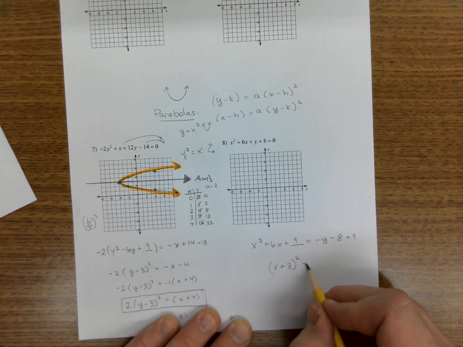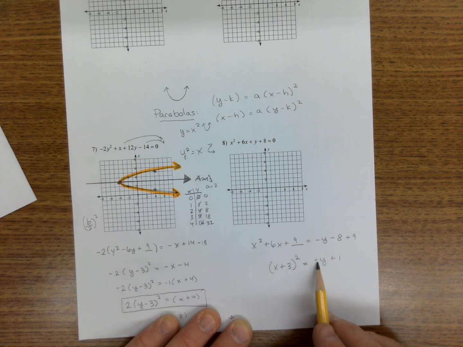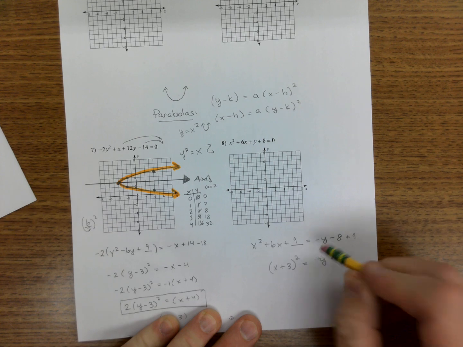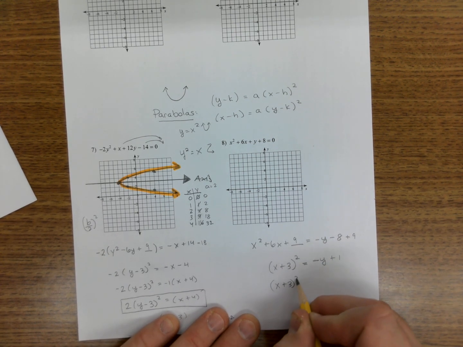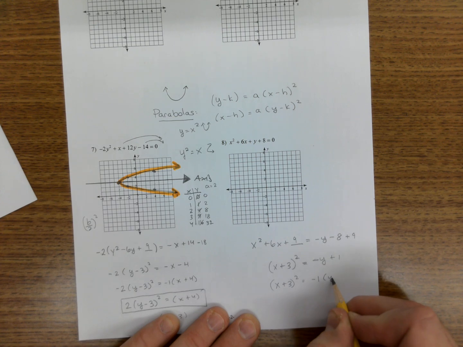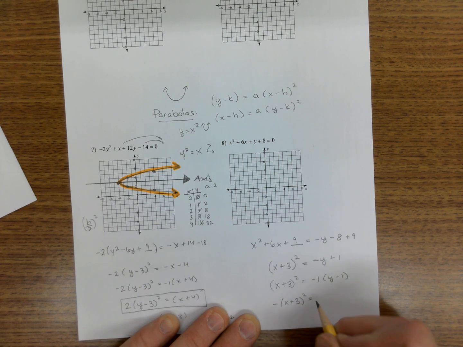And what is it over here? Well, that'd be a -y plus 1. Can't have this negative sign here, so we're going to factor that out. -1 times (y minus 1), divide that over to that side, and now we have what we need.